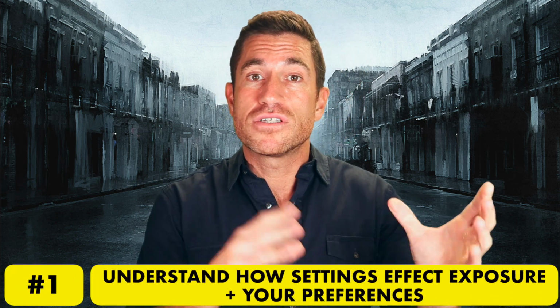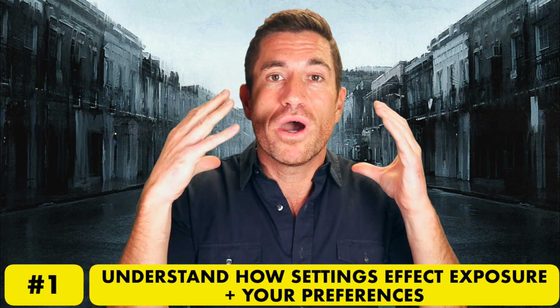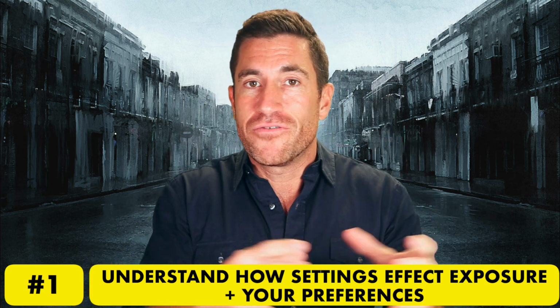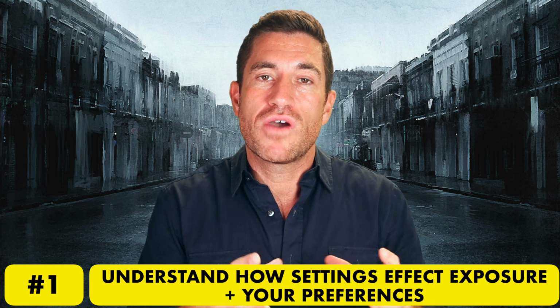So my first tip would be to understand how those different settings come together to affect exposure, and also what your preference is on the different settings, because they all can affect the photo in different ways. So once you have that, then we get into what you prefer to change first. When the natural light out there changes from brighter to darker and you need to adjust for exposure, what are you going to change first?